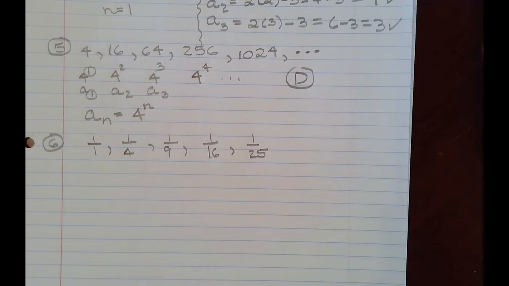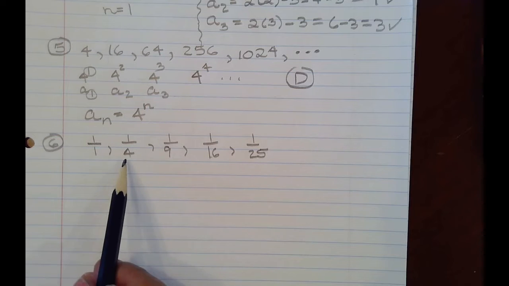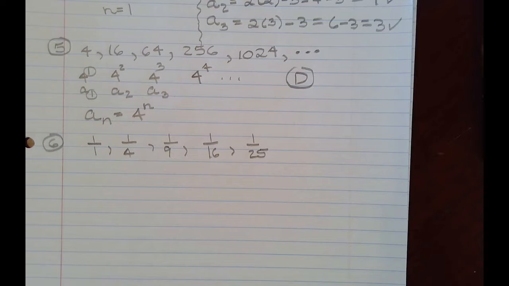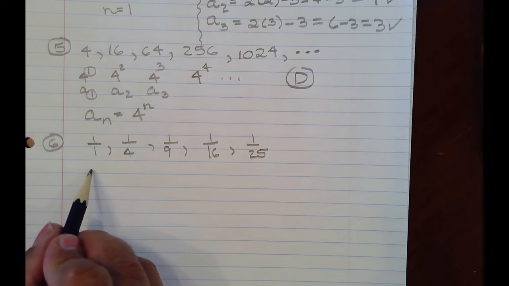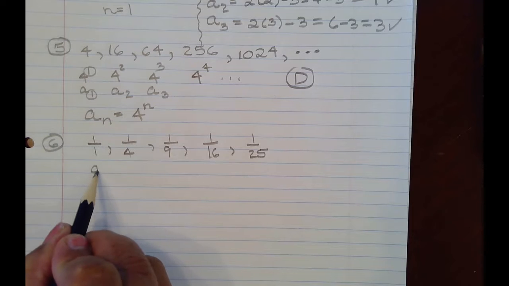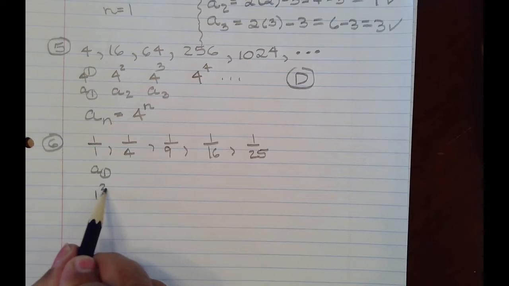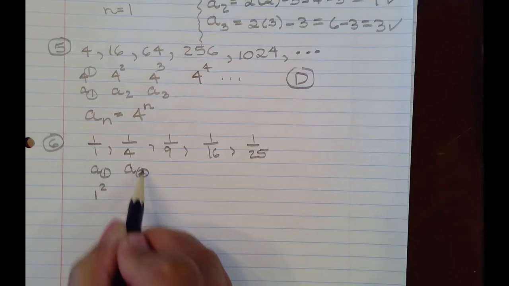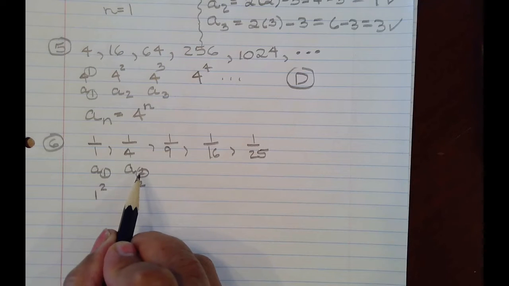We could get, these all appear to be squares. This is 2 squared, 3 squared. This is 1 squared, 2 squared, 3 squared, 4 squared, 5 squared. So we could let that value that's being squared, like for instance, when you're getting this very first term, it would be this number squared. When you're getting the second term, it would be this number squared. So this value would be the n value.